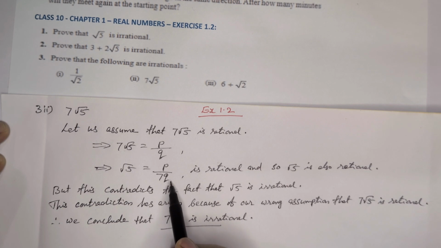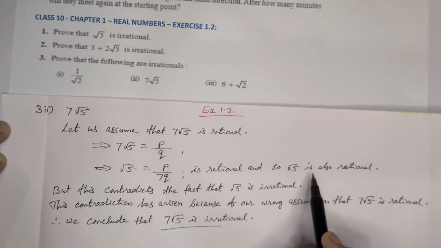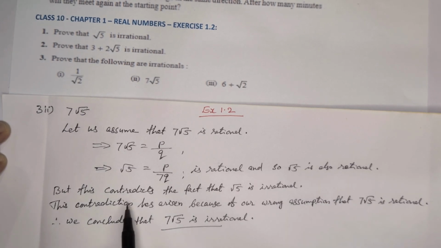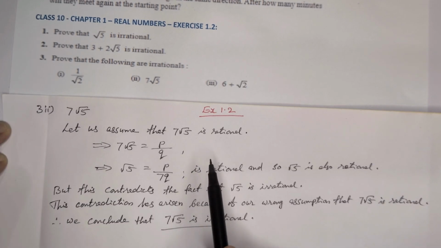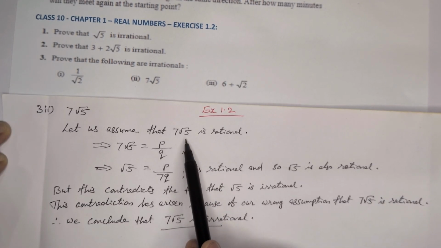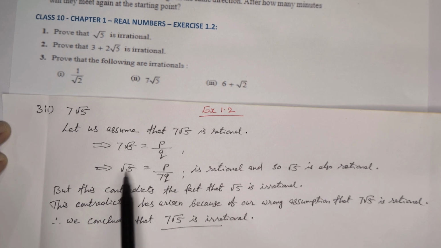Here the right side, p by 7q, is rational, and therefore the left side, root 5, also becomes rational. But this contradicts the fact that root 5 is irrational. This contradiction has arisen because of our wrong assumption that 7 root 5 is rational. This side is a rational number, this side is an irrational number, and in between is equal to. That's a contradiction. Therefore, we can conclude that 7 root 5 is an irrational number.